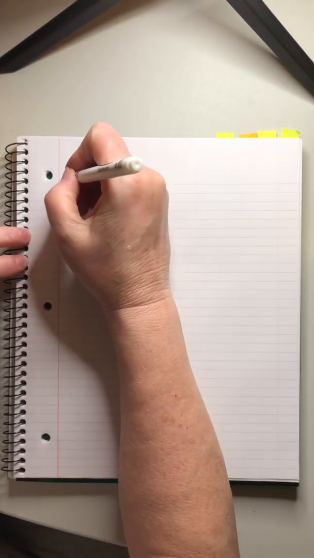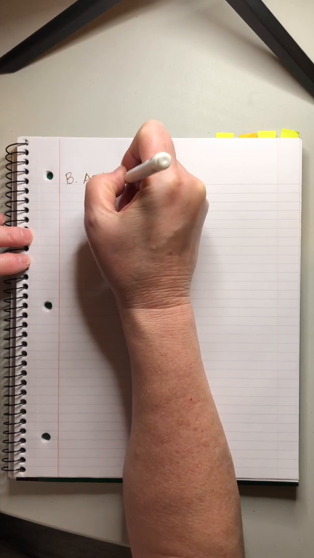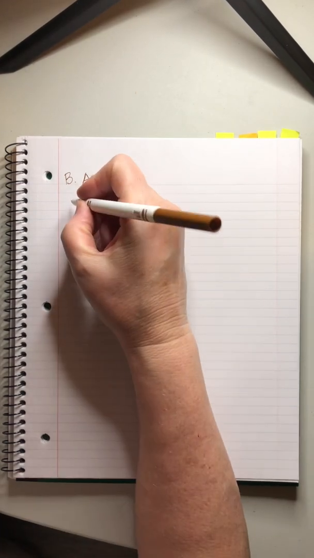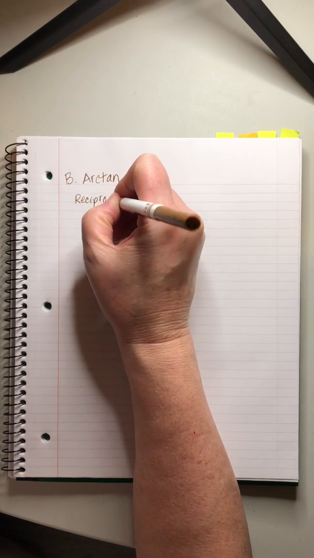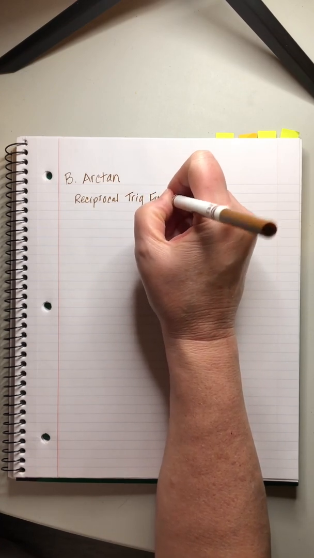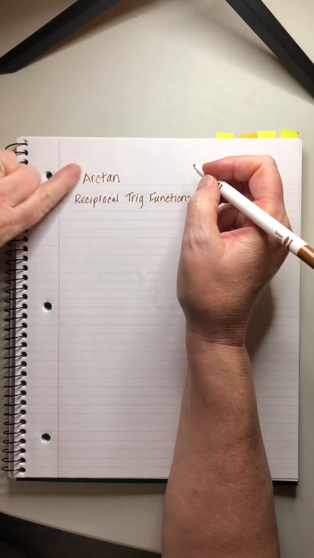All right, so now we're going to look at part B, which is about arctangent, or the inverse of tangent. Before we dip into this, let me just do a little bit of review to get your feet on solid ground. Recently, we have talked about the reciprocal trig functions. They are different than this.